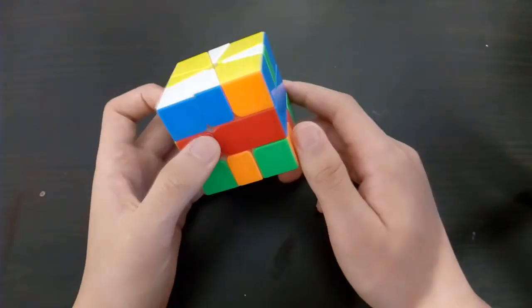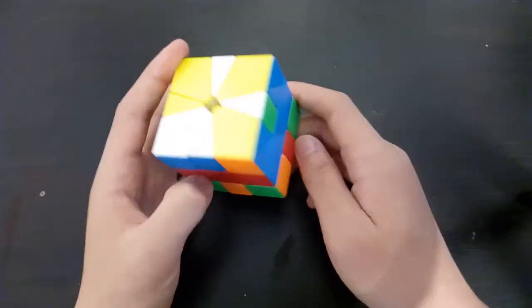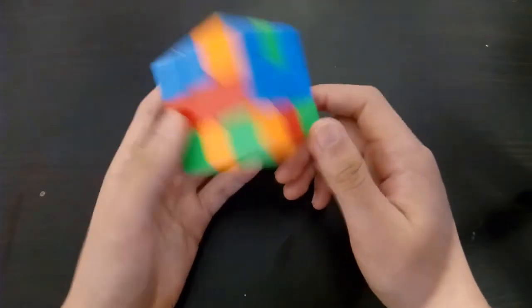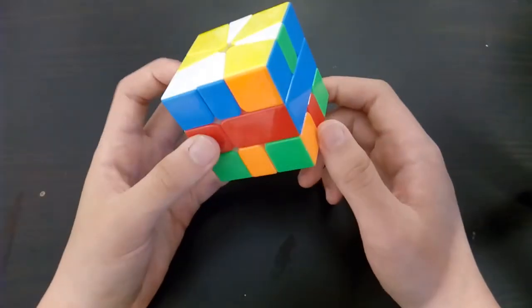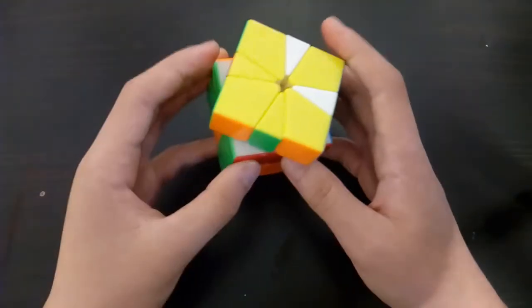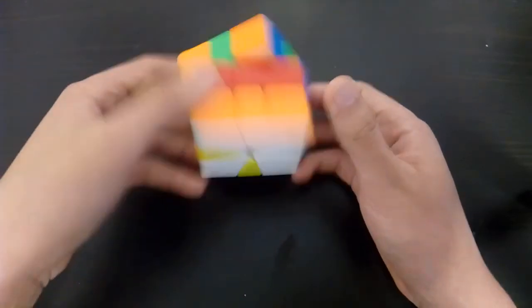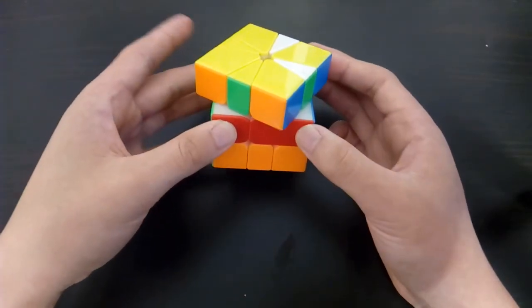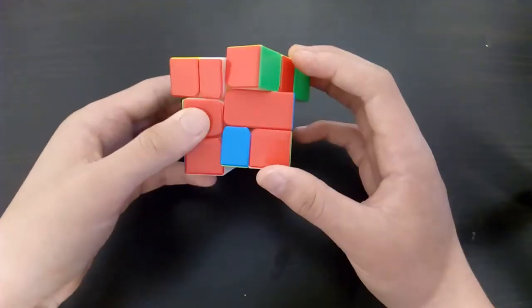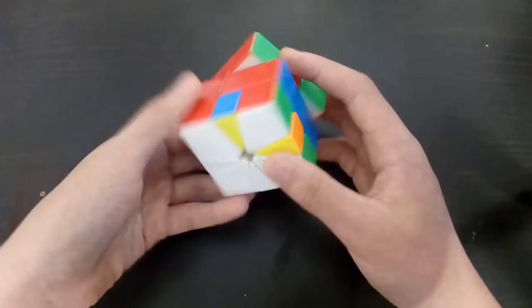Not necessarily the best algorithm. I'm sure you have a better one, but that's just what I use. And then 2 slices to complete CO. Pretty straightforward. Then here's what I use. Usually from Scramble 2, so I did this. Actually, that was Scramble 1, but whatever.